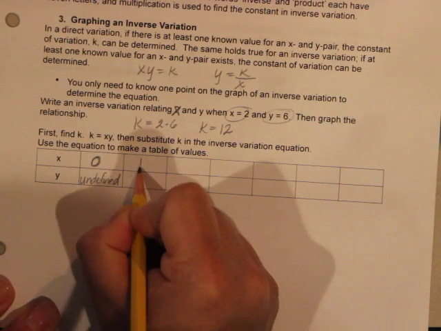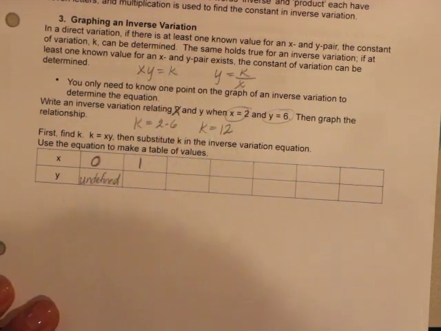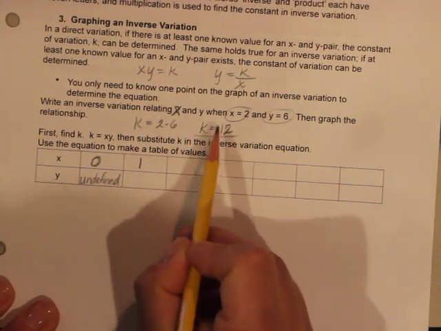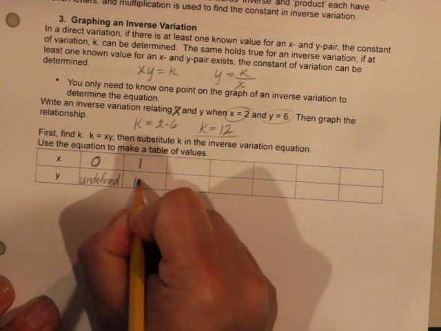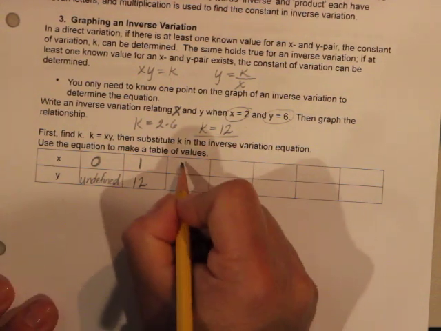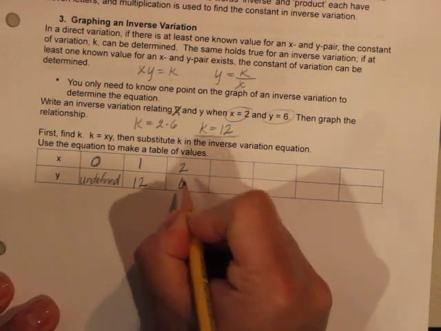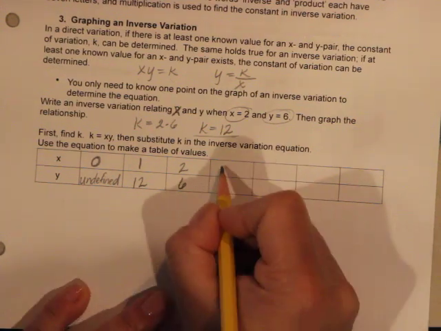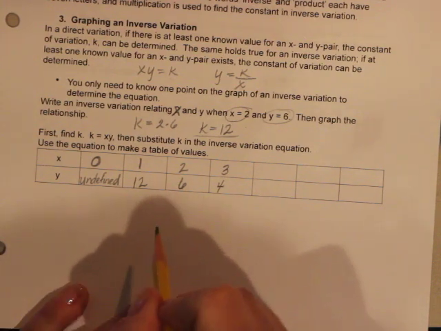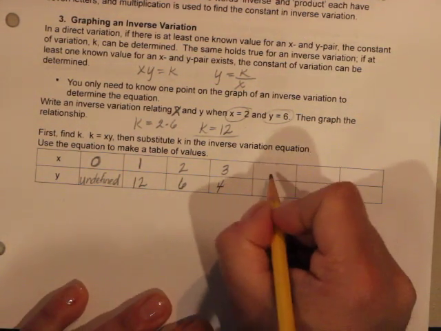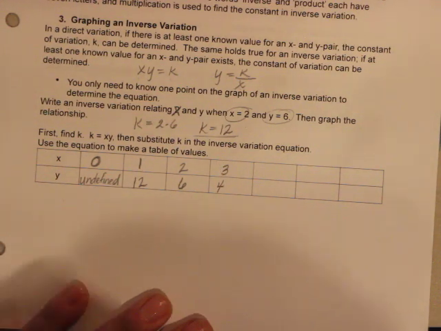So if x is 1 in this equation, remember, 1 times what is going to equal 12, because k is 12. If x is 1, then y has to equal 12, because 1 times 12 is 12. If x is 2, 2 times what equals 12? 2 times 6 equals 12. If x is 3, y has to be 4, because 3 times 4 equals 12. Remember, this is an inverse variation, that means k stays constant. And you can tell from what's going on here that as x increases, y is decreasing. So there's that inverse relationship.